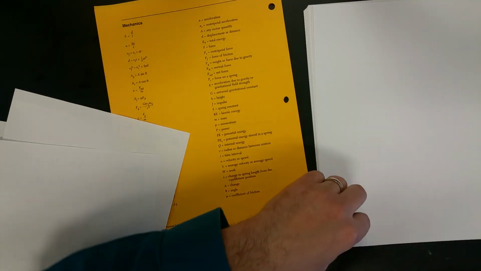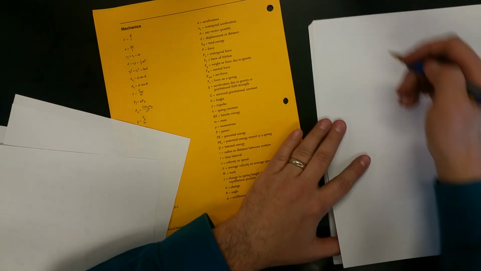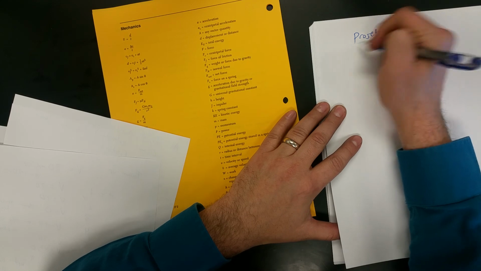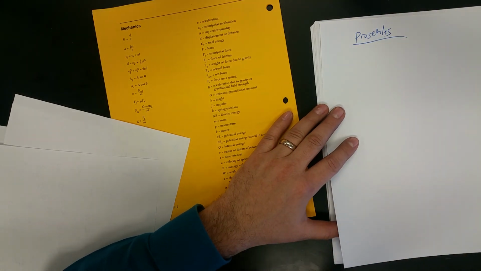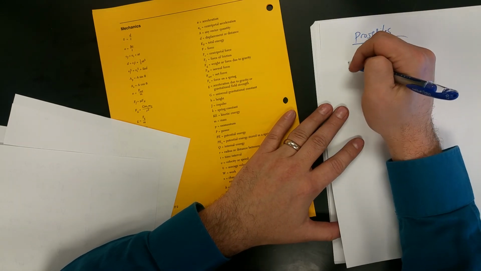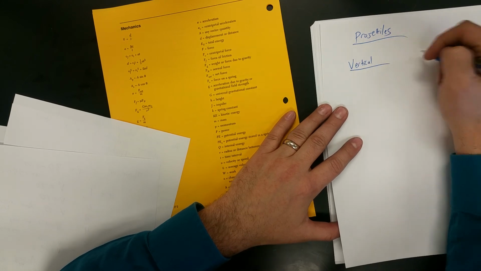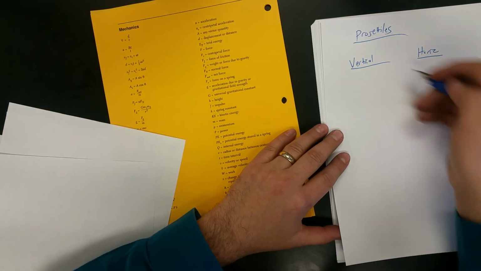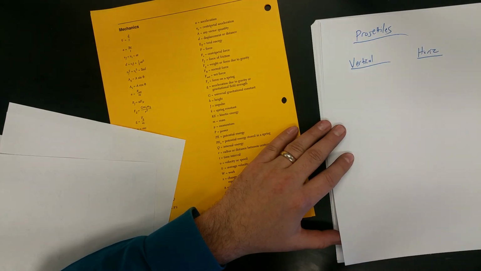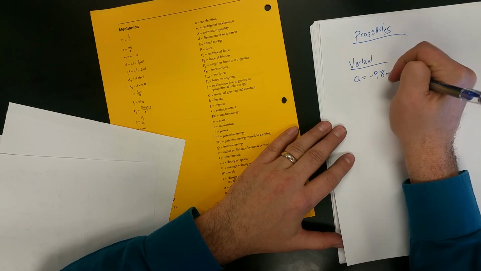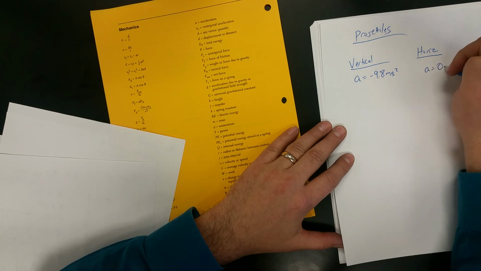And so to put that in a more formalized way, let's look at projectiles. So we know that projectiles, there's a couple different ways to talk about them, but let's just always separate the vertical and horizontal motion. And often, you don't even need to do both. Do one at a time. So vertically, your acceleration is negative 9.8 meters per second squared. Horizontally, your acceleration is 0 meters per second squared.